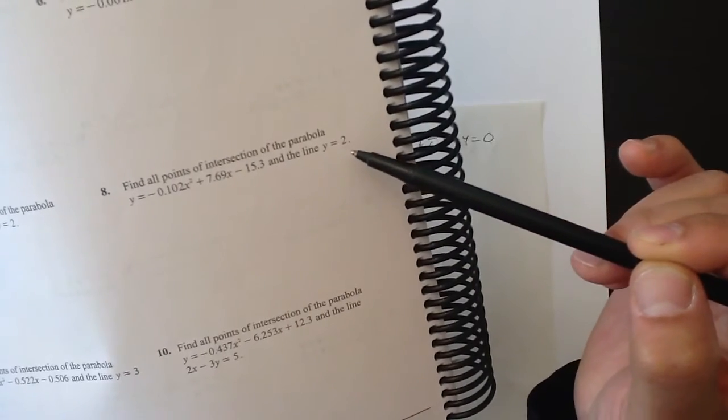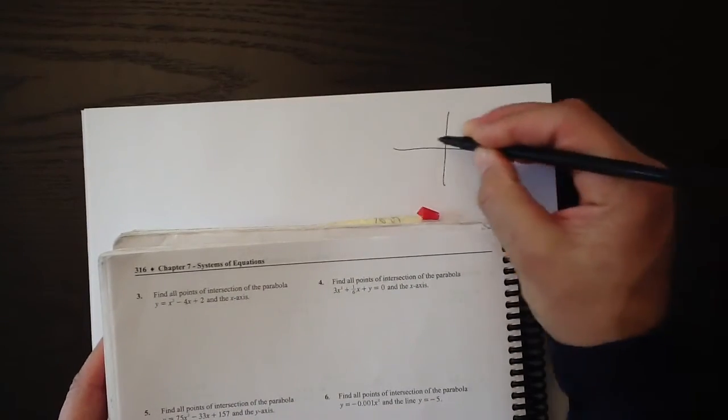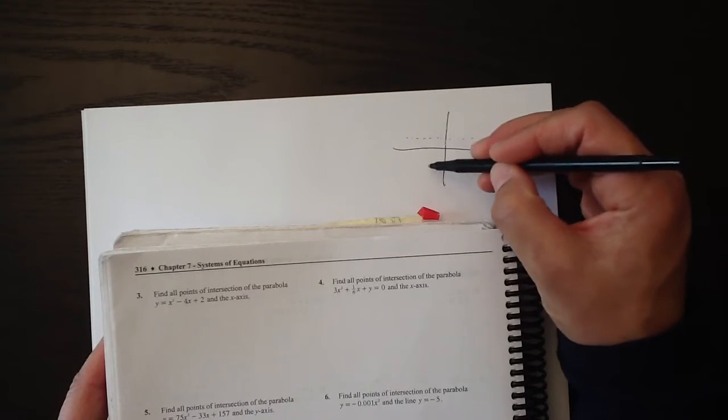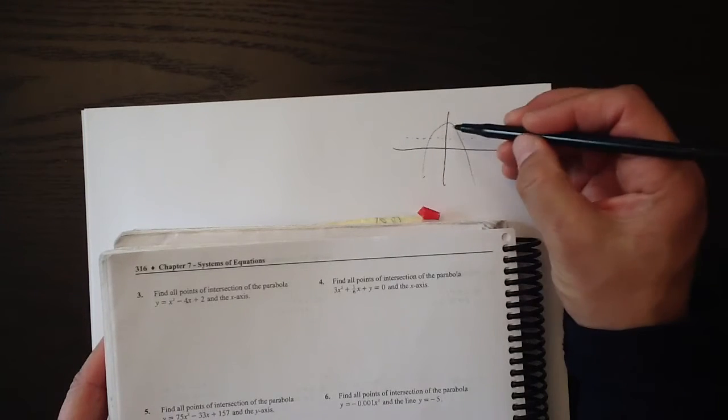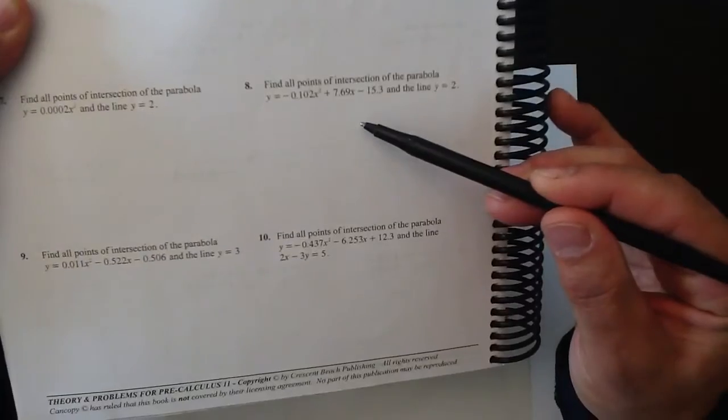Well, if y equals 2, you know that on a graph, y equals 2 will look like this. It'll be this line here where y equals 2. And so if a parabola goes through it like this, we're just looking for what points, like where is that point and where is that point. So that's what this one looks for, and we'll do that as well.